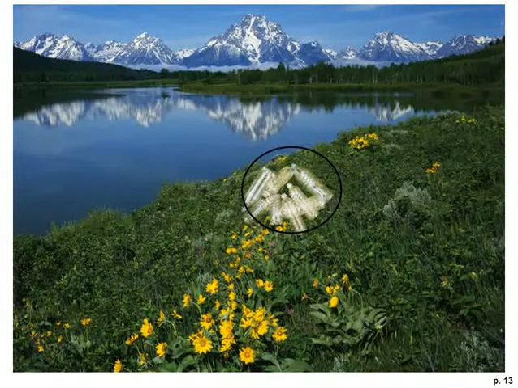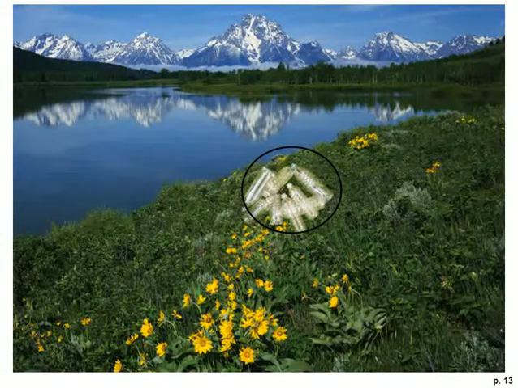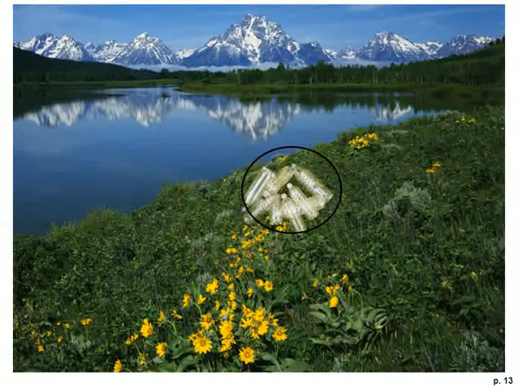And here we have a beautiful, beautiful scene, Crater Lake, Oregon. But sitting on the hillside by the lake, in the black circle, is a pile of water bottles. This is an actual photograph. It was not photoshopped. People who were here visiting left their water bottles in a pile. How long do you think it will take for those water bottles to disintegrate? We'll talk about that as well.